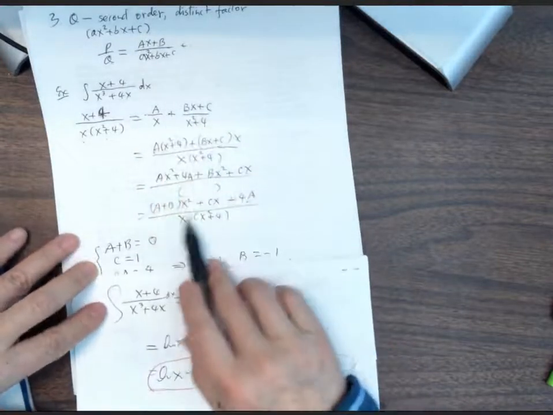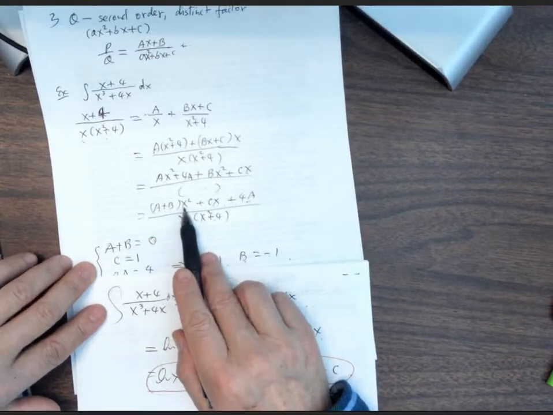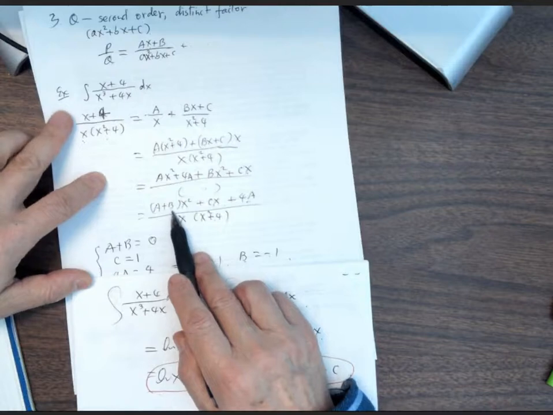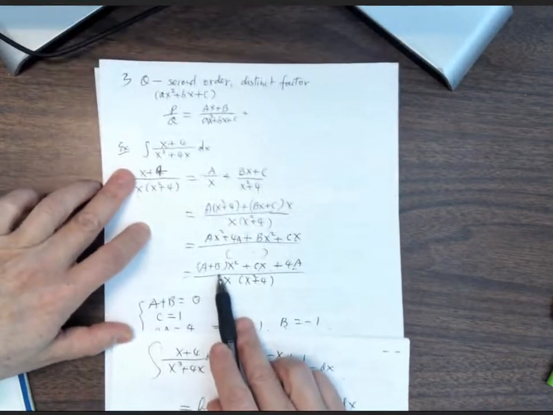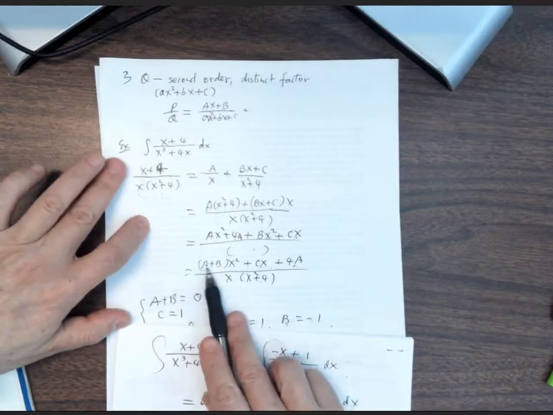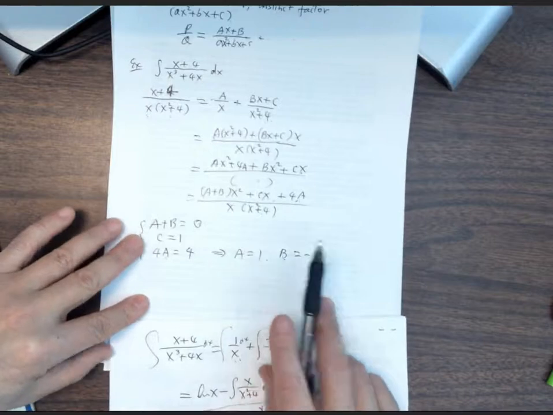Combine, simplify, arrange powers in descending order, powers of x. Then set coefficients of like powers equal to each other, one by one. You end up with a system that you solve, and you determine the coefficients.